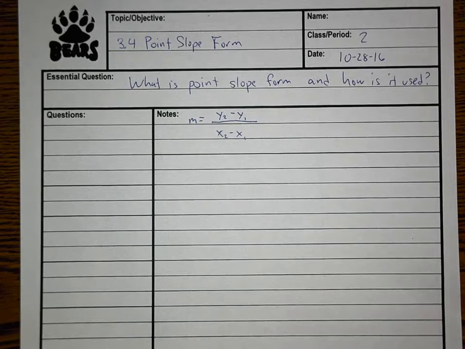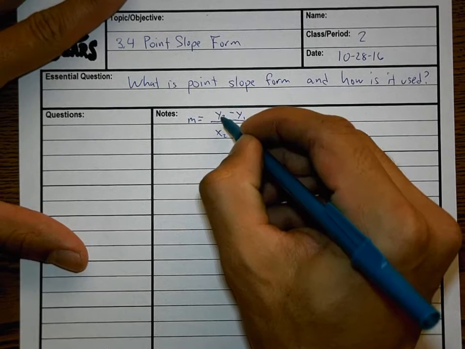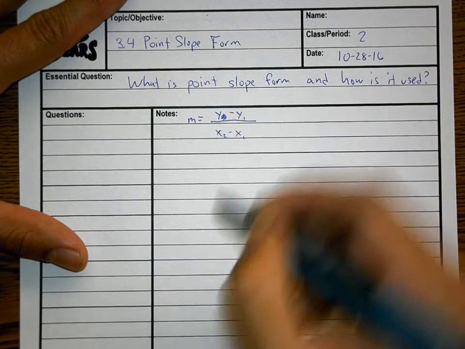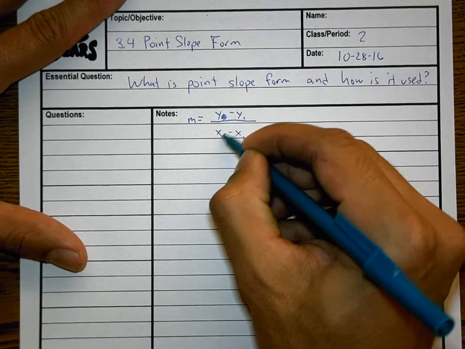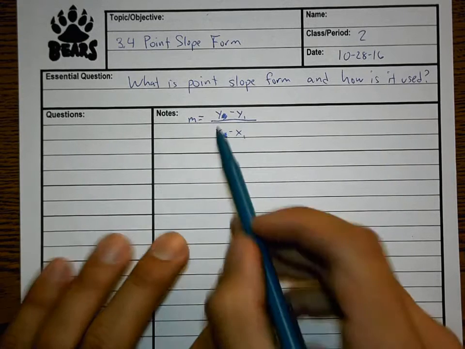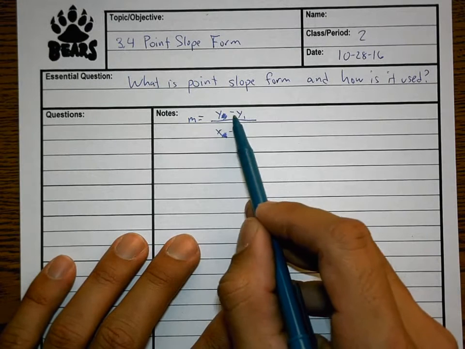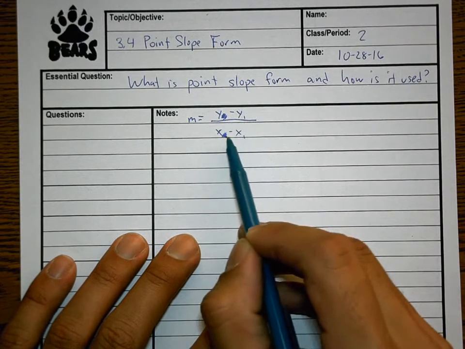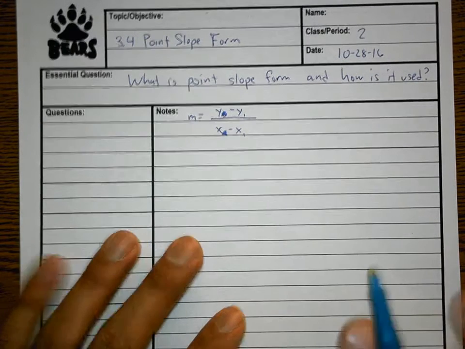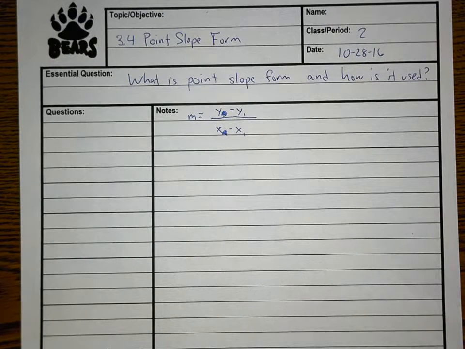Now what I'm going to do with this is I'm going to erase two things. I'm going to scribble off this 2, and I'm going to scribble off this 2 for the x. So now what I have is m equals y minus y1 over x minus x1. So far, so good. All I've done is said, oh, you know what? I don't really need the x2 and the y2. I'm going to get rid of that.